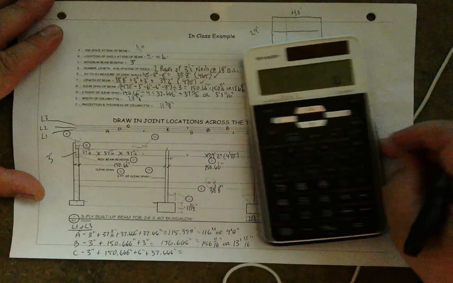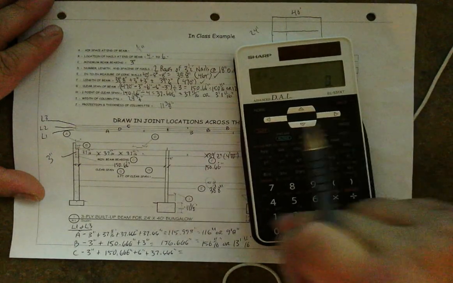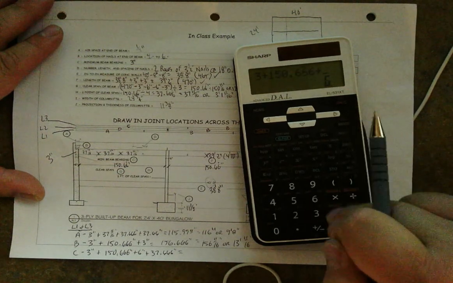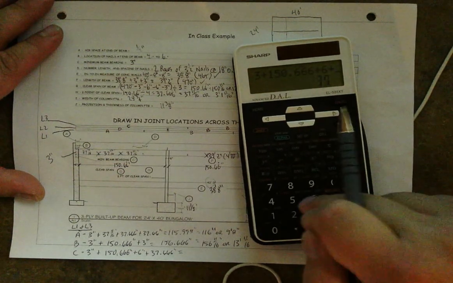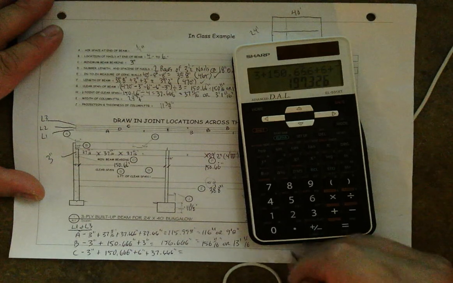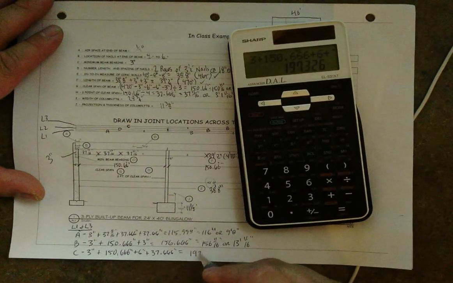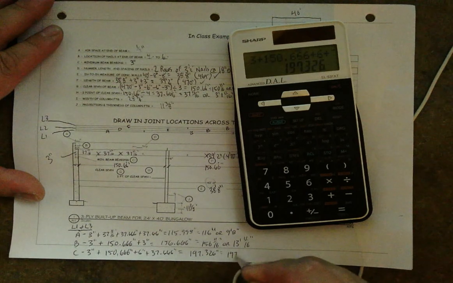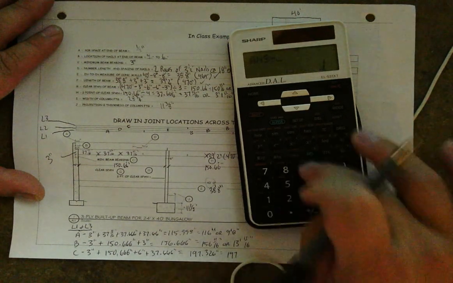So we add that up. We're going to go 3 plus 150.66 plus 6 inches plus 37.66. That gives us 197 point 0.326. So 197, so let's subtract that out of the calculator.